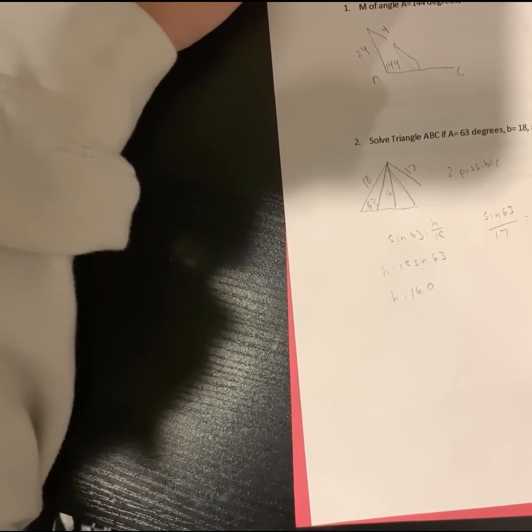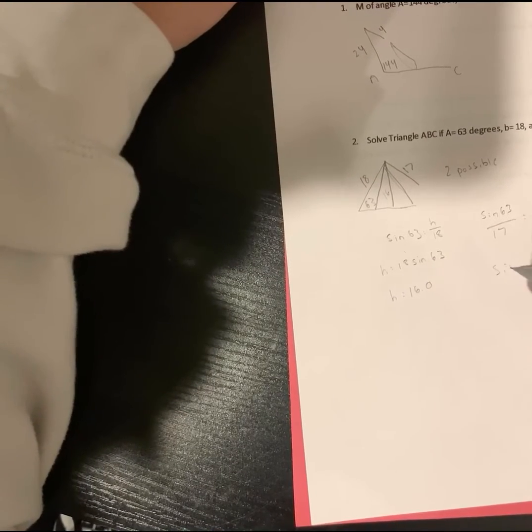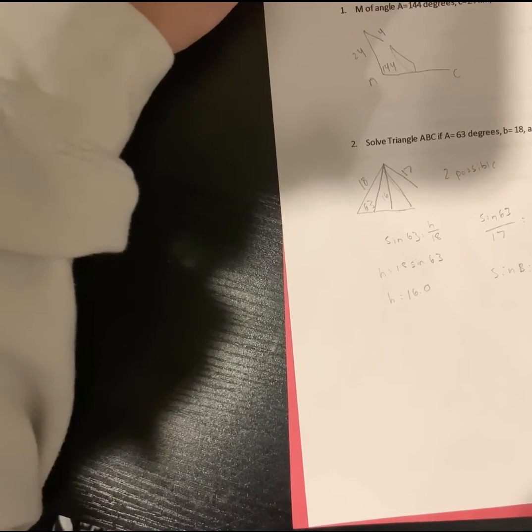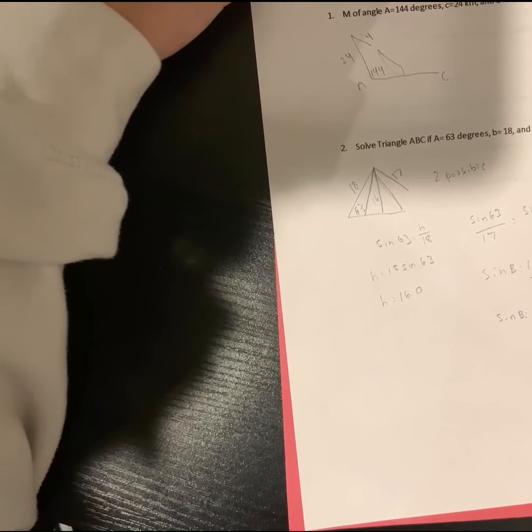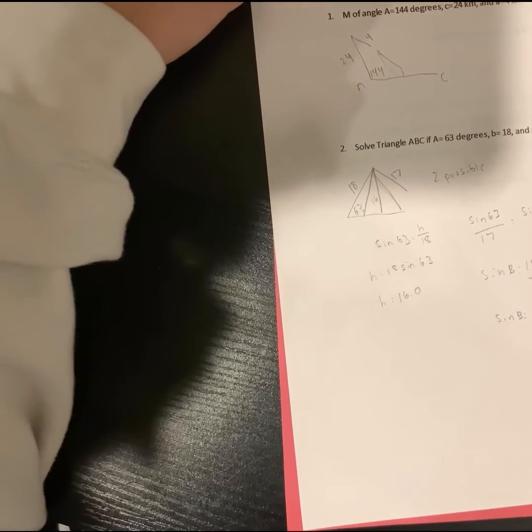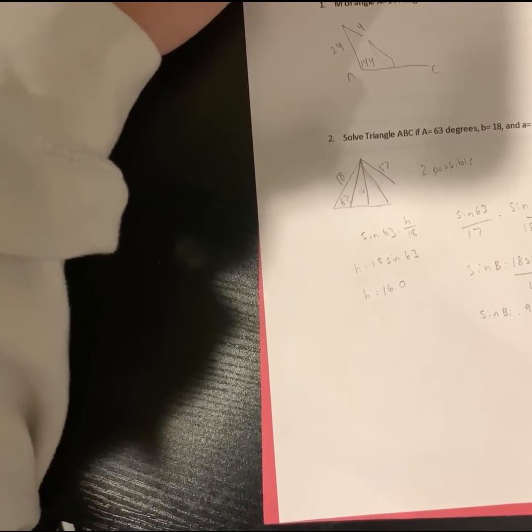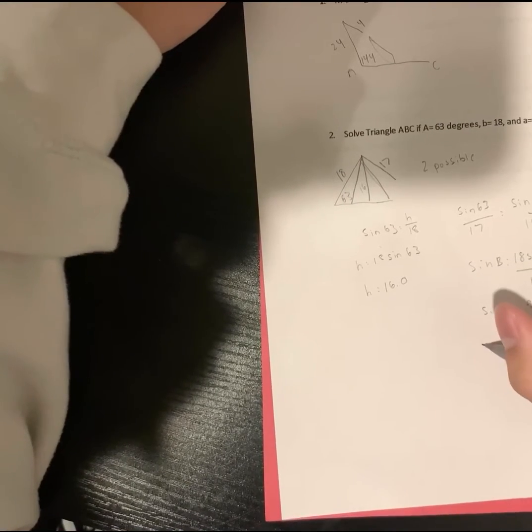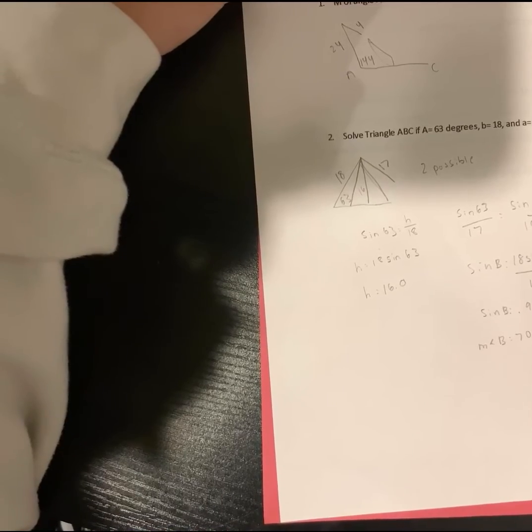Solving this, sine of B equals 18 times the sine of 63 over 17, which would be sine of B equals 0.9434. Then you take the inverse sine of this and plug that into the calculator, so angle B is 70.6.